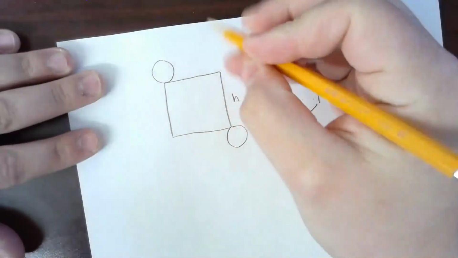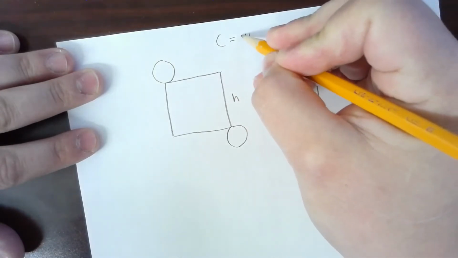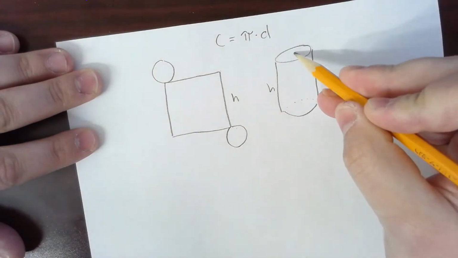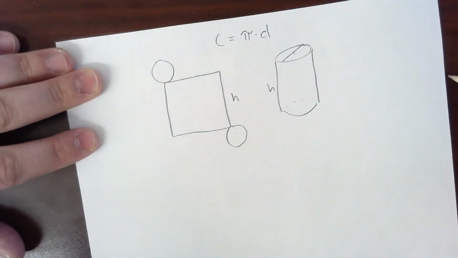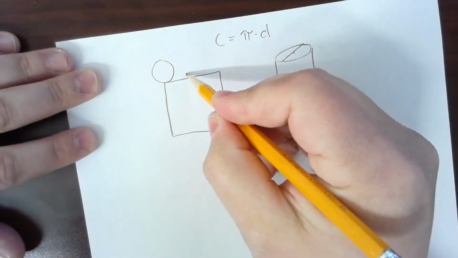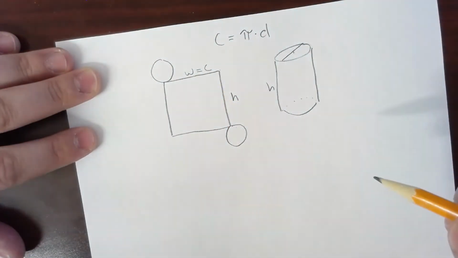So you have to find the circumference of a circle. So the circumference is equal to pi times the diameter of the circle. So you need to find the diameter of the circle. The diameter goes all the way through the center. And so the center ends up being the width here. So this is the width, but it actually is equal to the circumference.